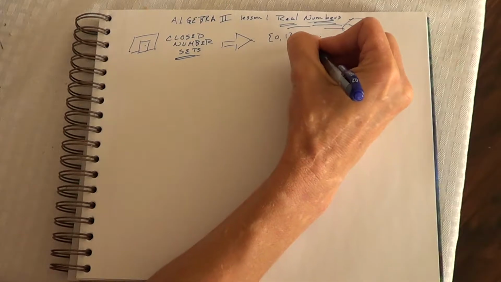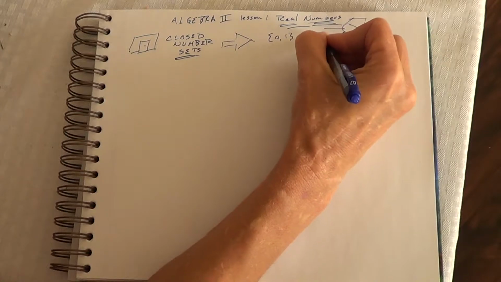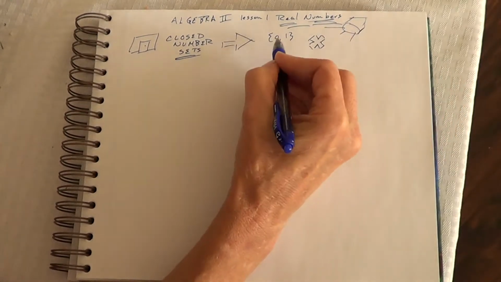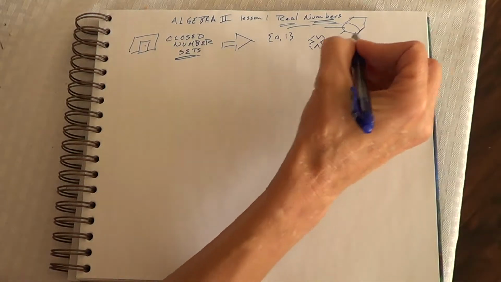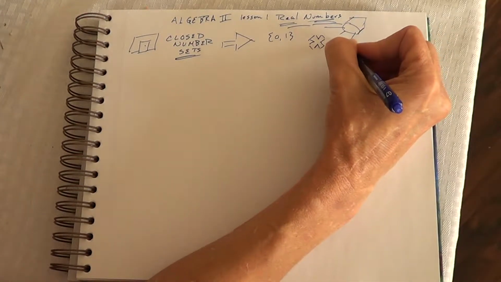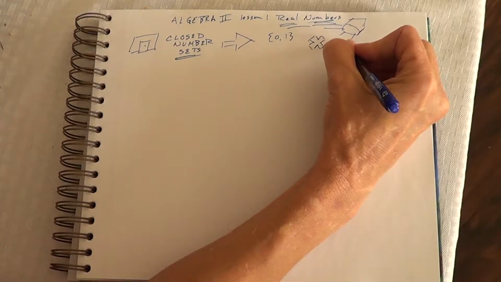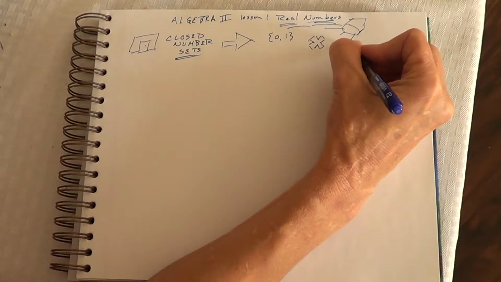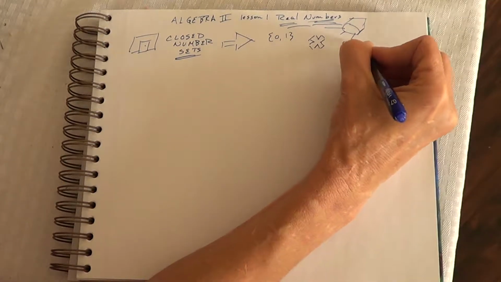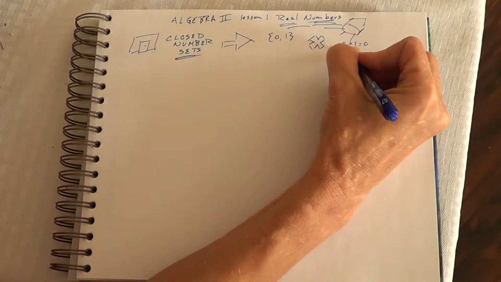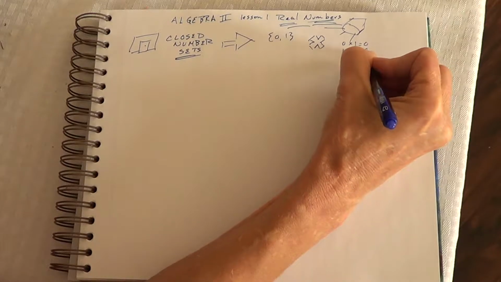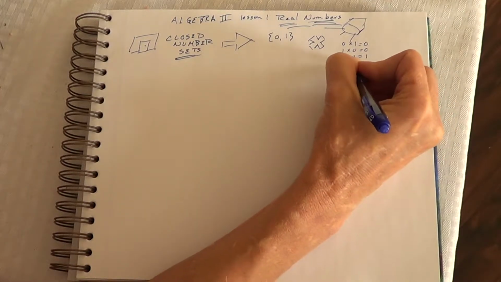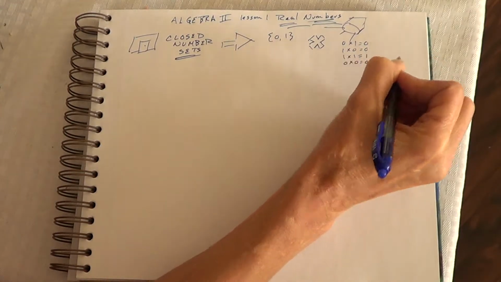So we look at multiplication and we say, is this set closed under multiplication? Well, we think of all the examples we can within the set. We have to use numbers within the set. 0 times 1 is 0. 1 times 0 is 0. 1 times 1 is 1. And 0 times 0 is 0.